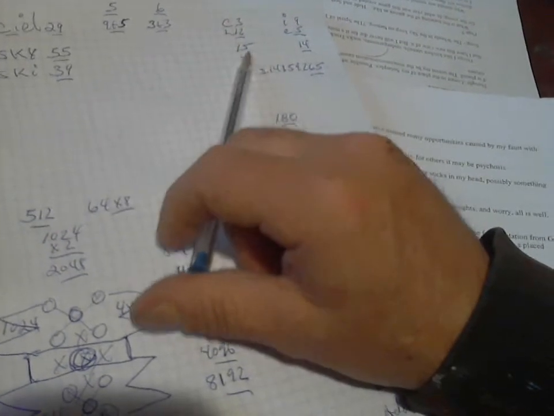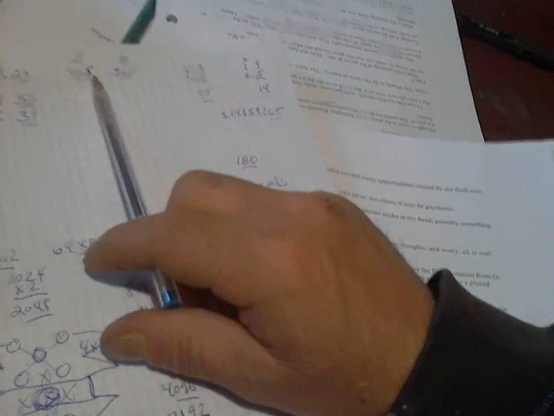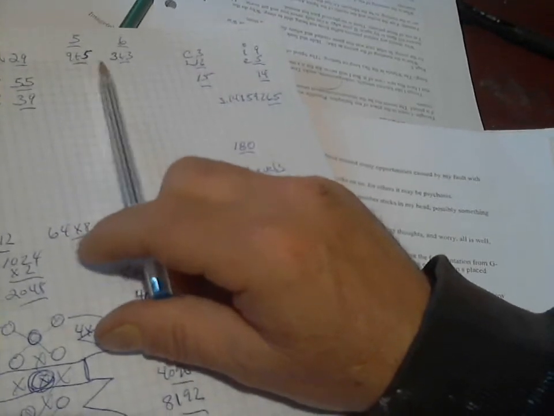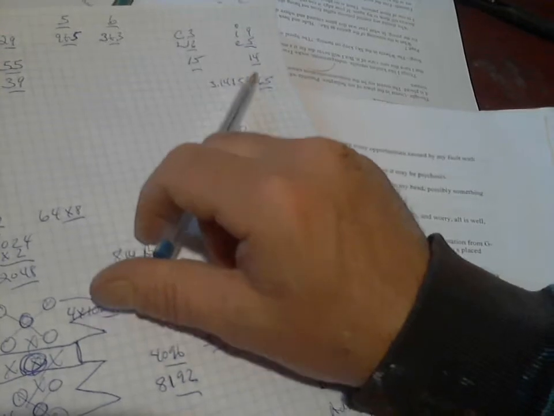29, 6, 15 and 14 equals 29. 9 and 5 is 14. 1 and 4 is 5. 5 and 6. Aleph again. 6592. 3.14, sky, sky, sky, inside.